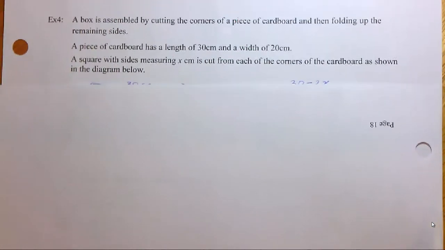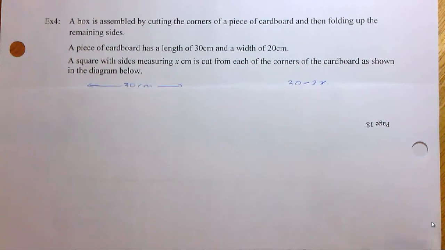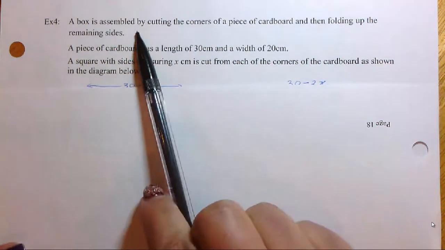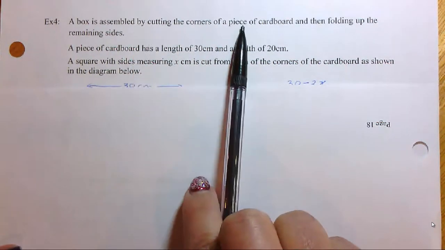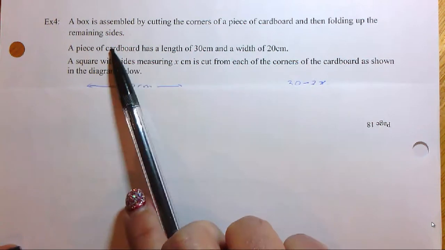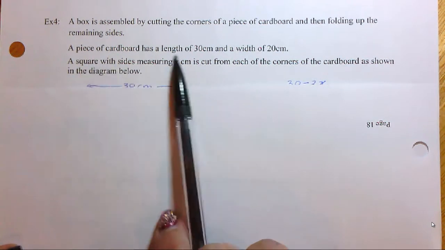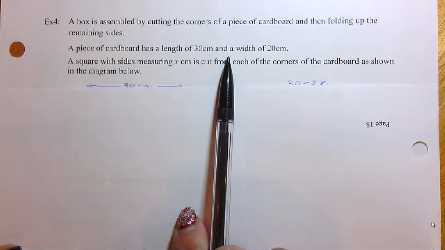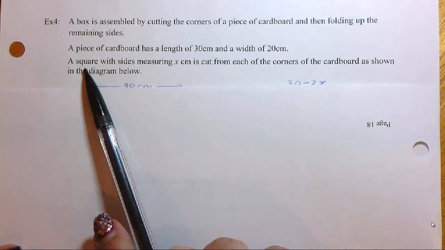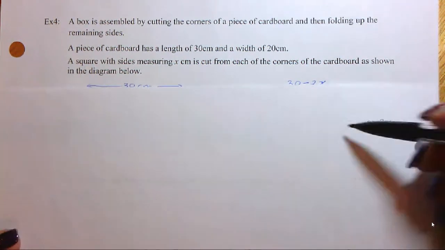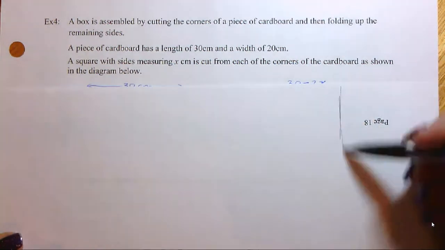All right, now this example is of a box, and you're going to assemble a box by cutting the corners of a piece of paper and then folding up the remaining sides. A piece of cardboard has dimensions 30 by 20. Now we're going to cut squares out. So let's say we take this piece of paper and cut squares out of each corner.